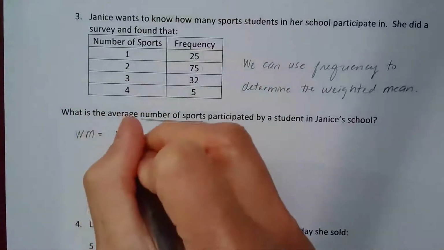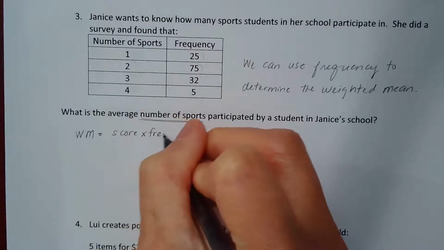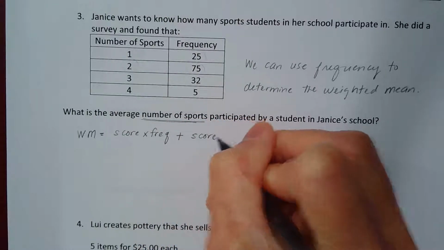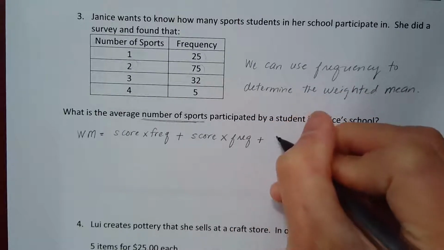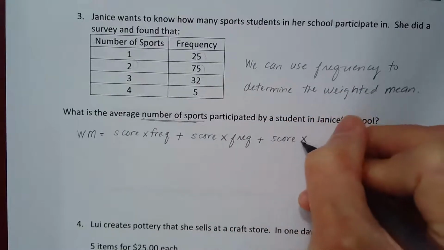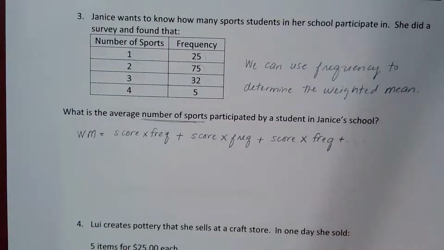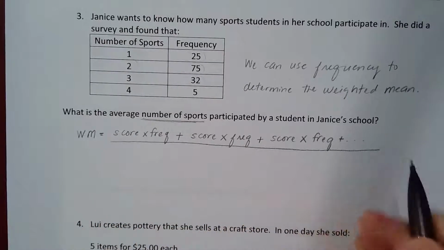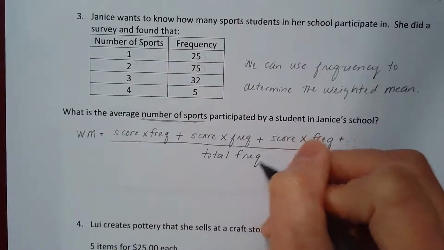Score times frequency plus score times frequency plus score times frequency. And then you do that until you're completely done. And then divided by total frequency.